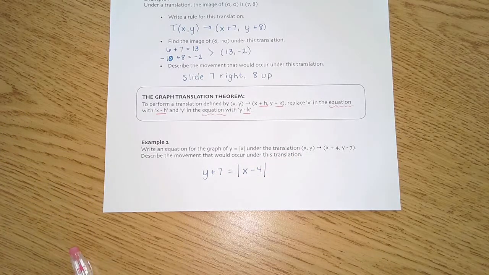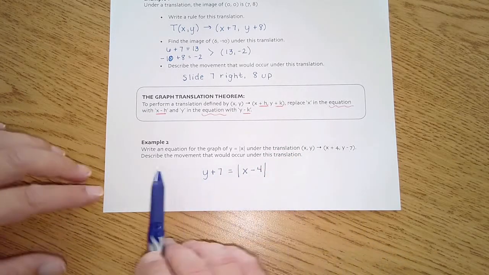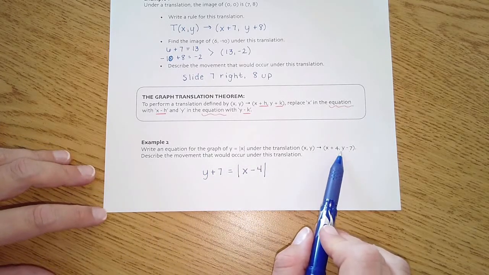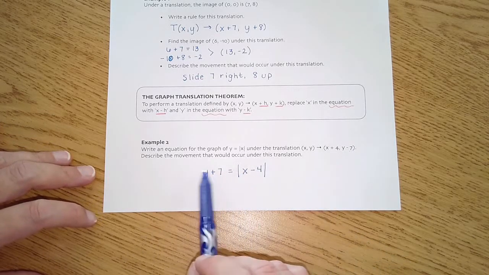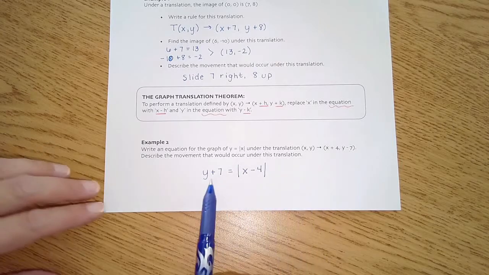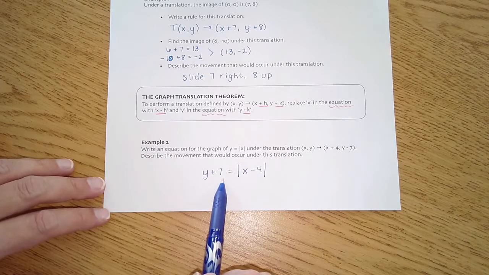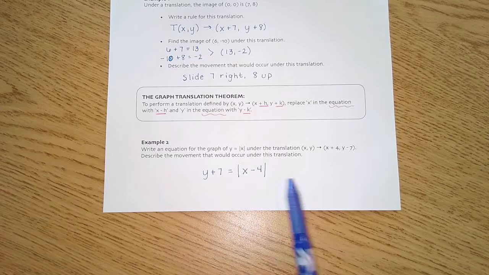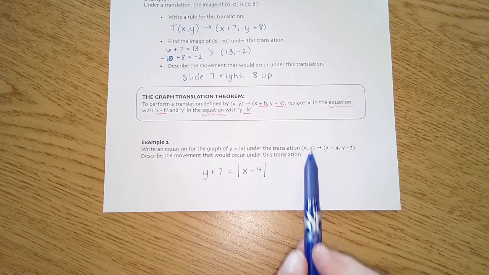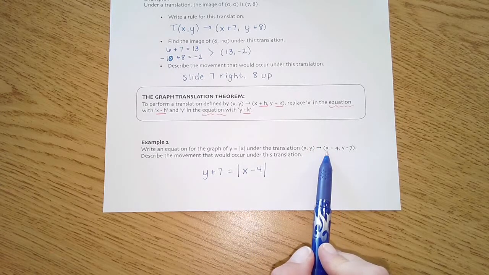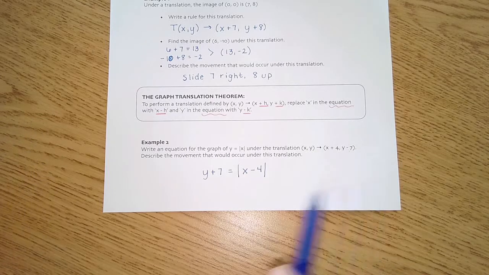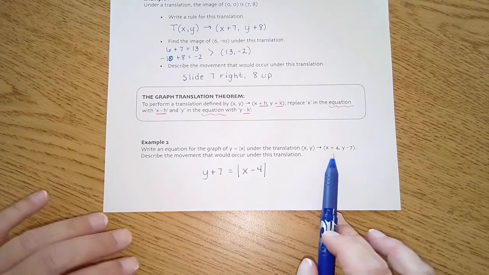Now, what I'd like us to do now is describe the movement. So we're going to look at the rule to describe the movement. And then I want to look at it on a graph. I want to actually graph this thing and make sure that it did what it was supposed to, because you're kind of just believing me when I say that we're supposed to put a minus instead of a plus. I haven't proven it to you yet. So let's think about what this would do.